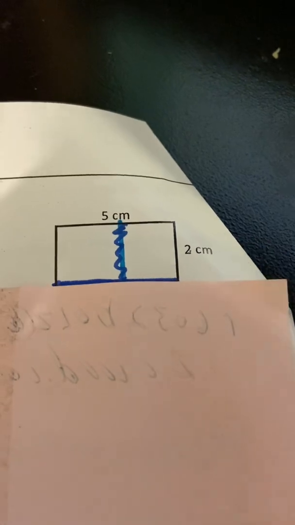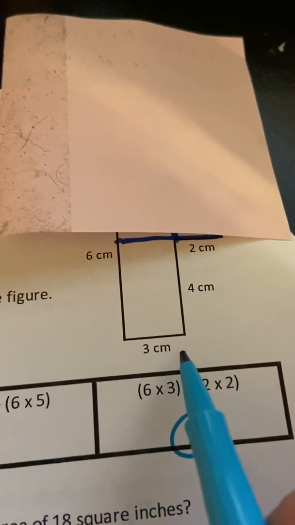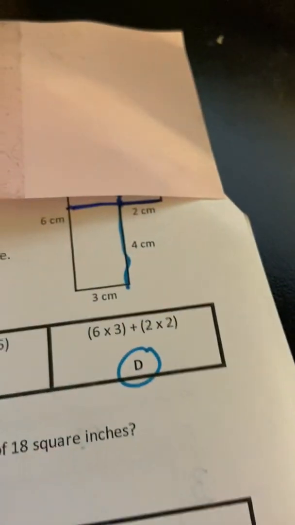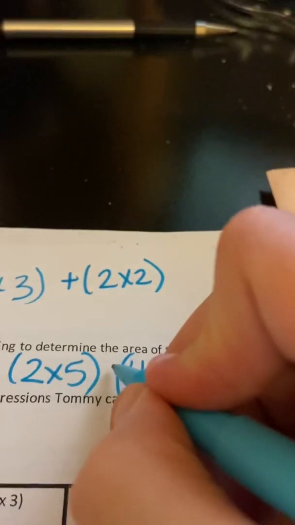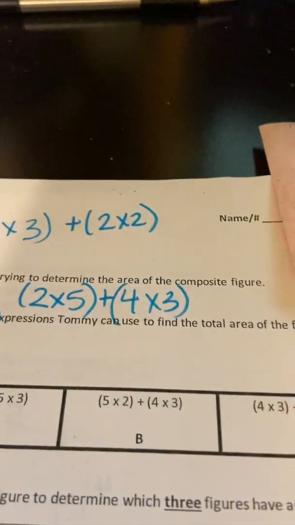Now let's look at the next one. Okay, if you look, I have 3 columns, and from here to here is 4. So then I could say 4 times 3 and add those together.